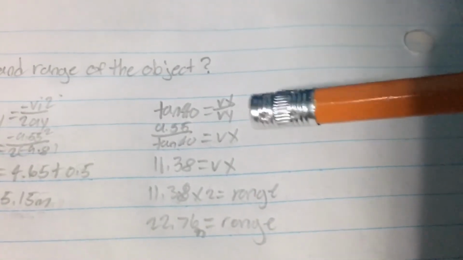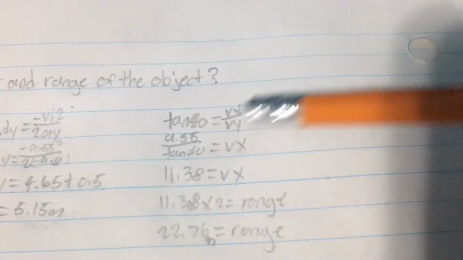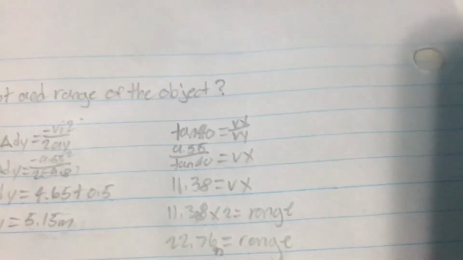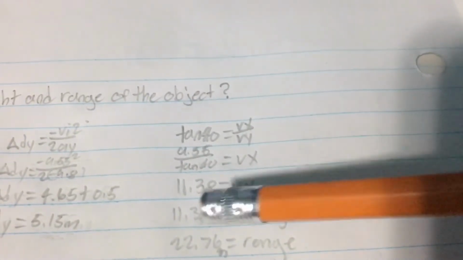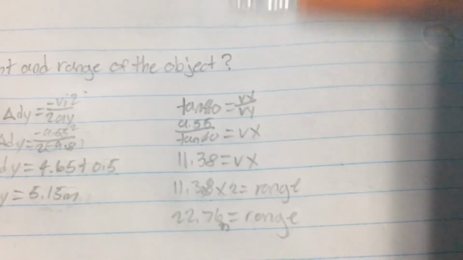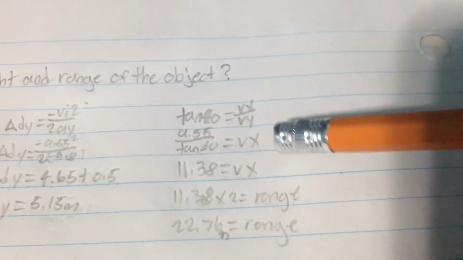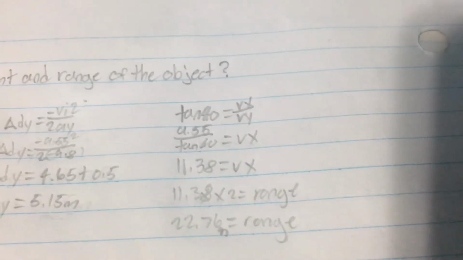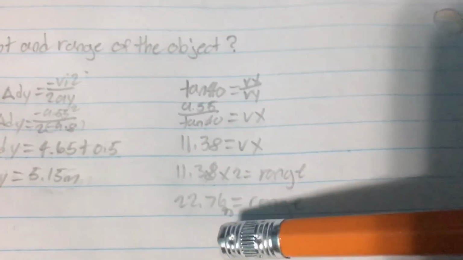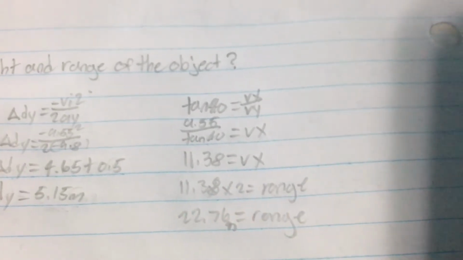So again, by using the 9.55 that I got, which is the initial velocity in the y, I use it in this equation along with 1040, divided by that equals the velocity in the x. And 11.38 is the velocity of halfway, which is the max height. So that's why I use the 9.55 here. Now multiplying that by 2 is, of course, the total length, which gives me the range. And the range of this object equates to 22.76 meters.